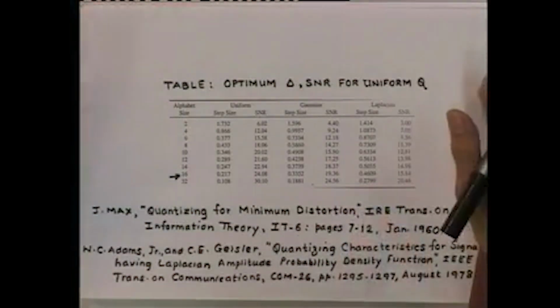So, if the input distribution has more mass near the origin, then the input is more likely to fall in the inner levels of the quantizer.